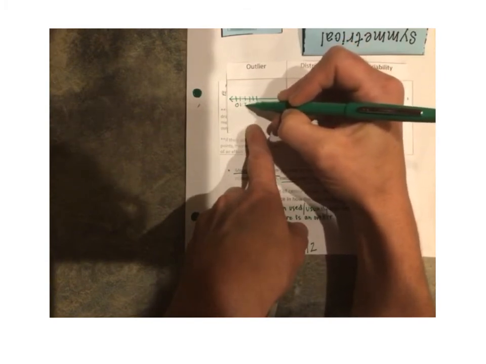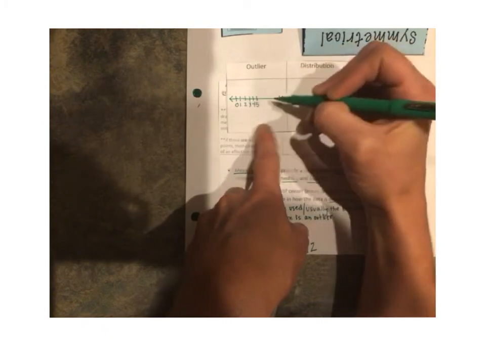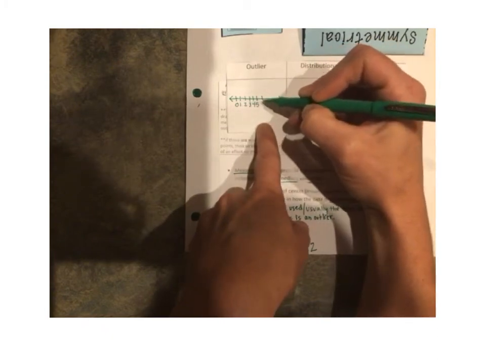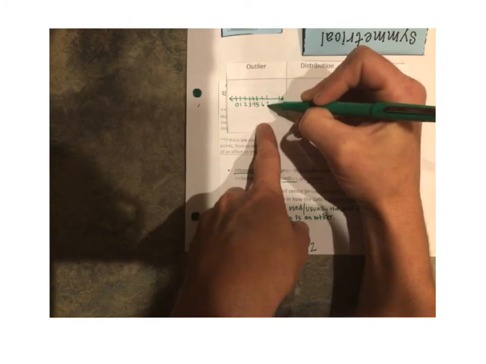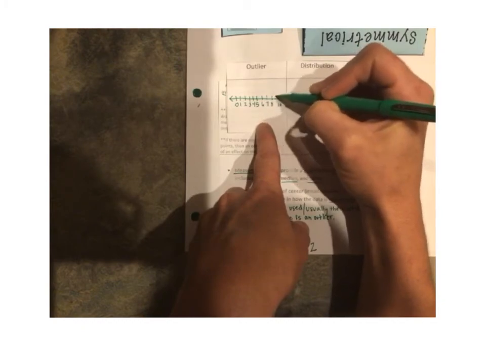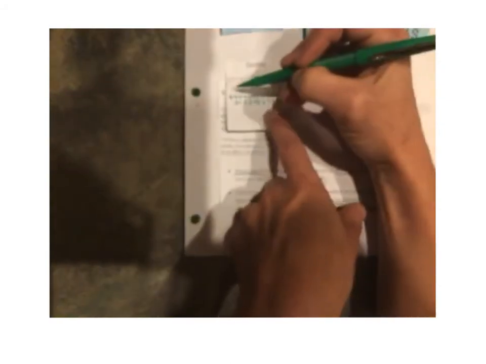So 1, 2, 3, and 4. Here's my 5. Here's my 6. Here's my 7. Here's my 8. There's my 9 and my 10. Now, if we look, and I have a 0, and a 0, and a 1, and a 2, and a 3, and a 3, and another 3.